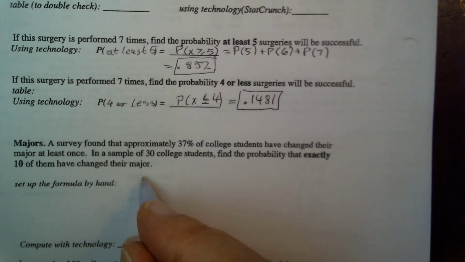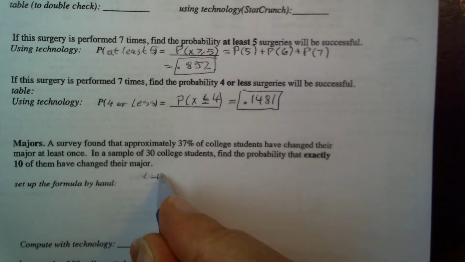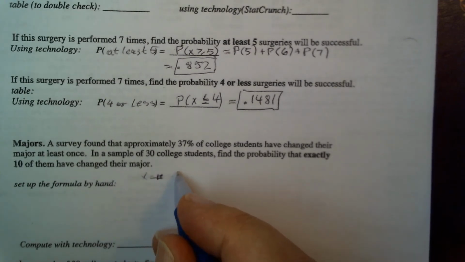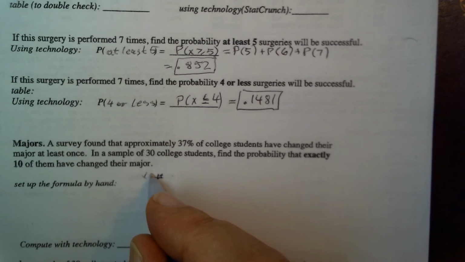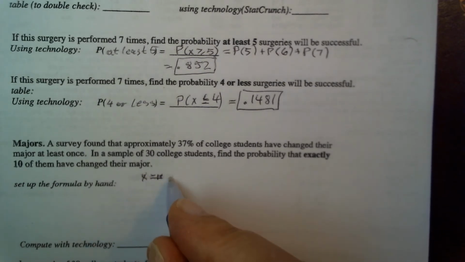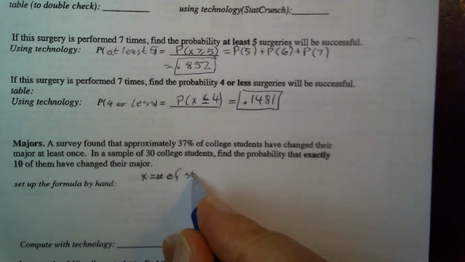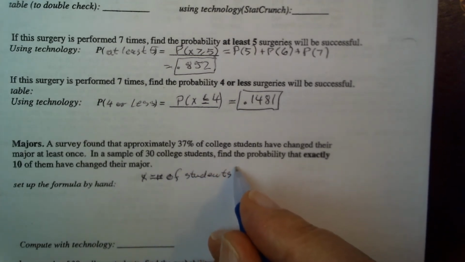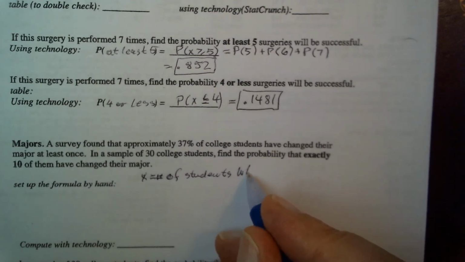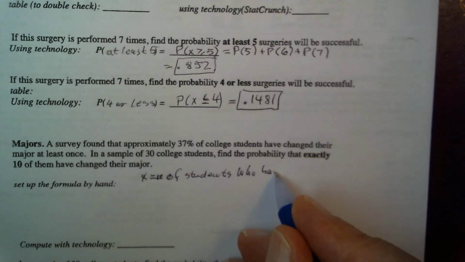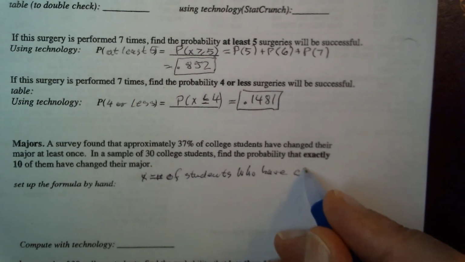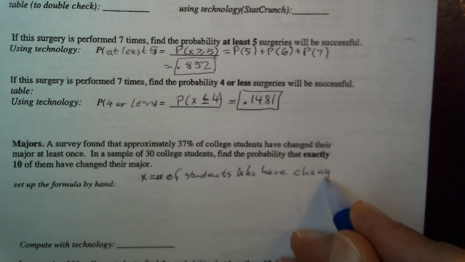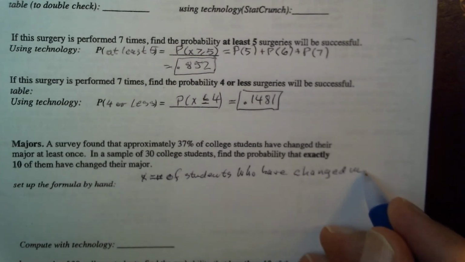So, X would be the number of students who have changed major.